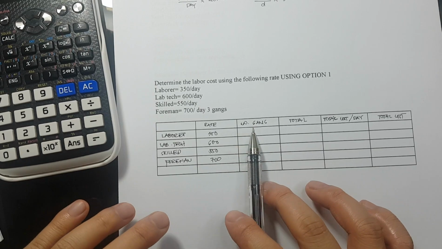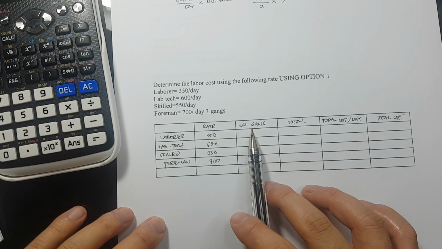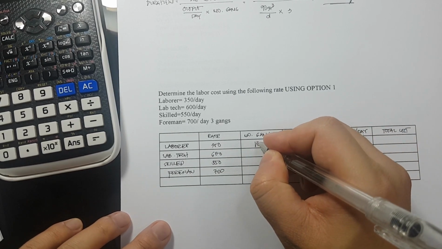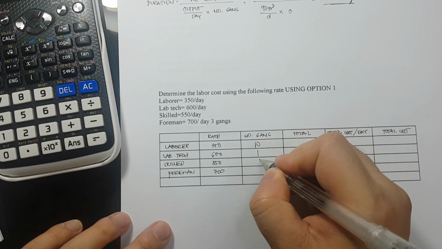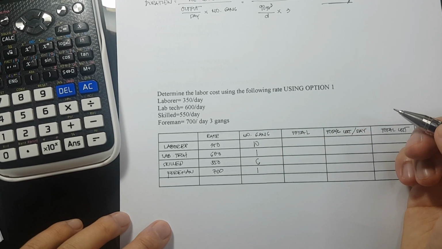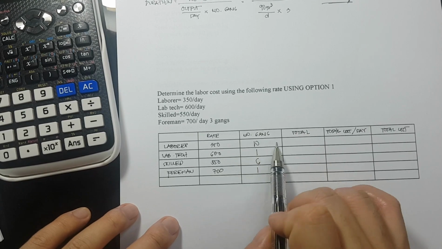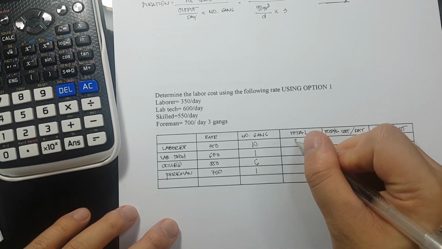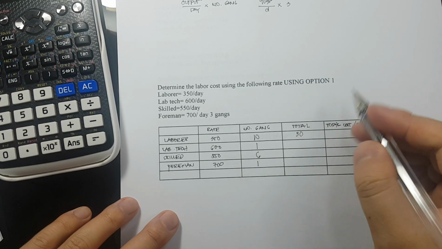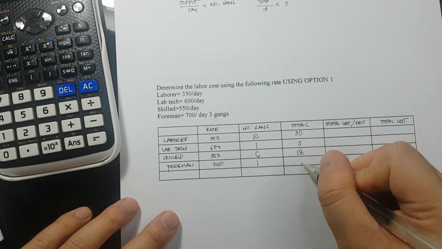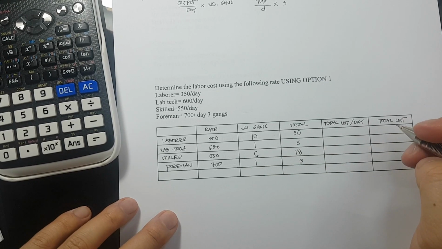Then, how many are in our gang? We have number per gang. How many laborers per gang? We have 10. We have 1. We have 6. And we also have, again, 1. So for the total, how many gangs do we have? Three. So, 3 times 10, that is 30. 1 times 3, that is 3. 6 times 3, that is 18. 1 times 3, that is 3. Okay?